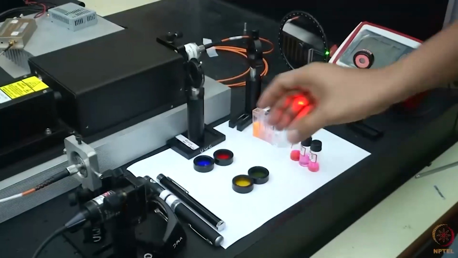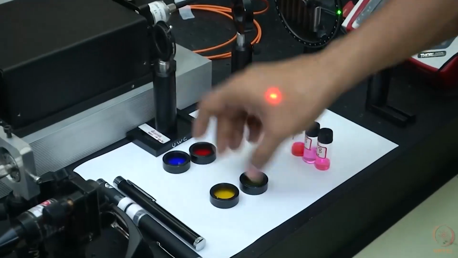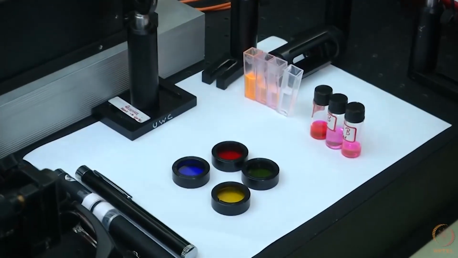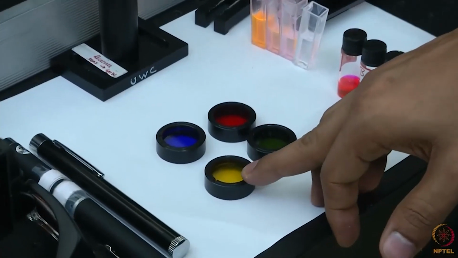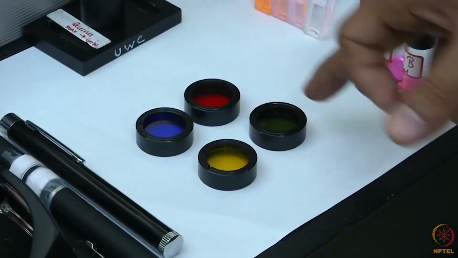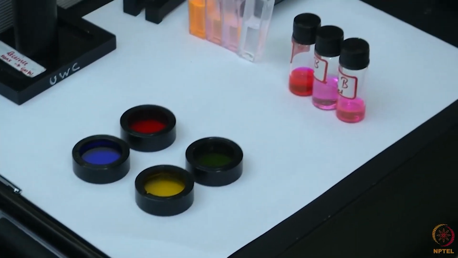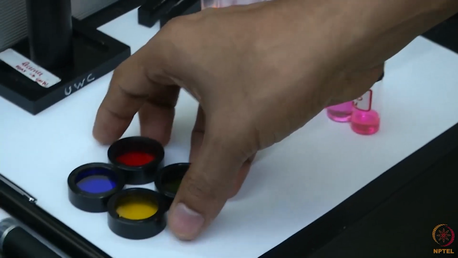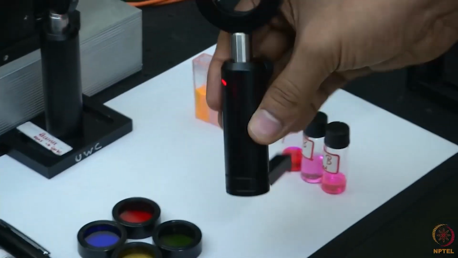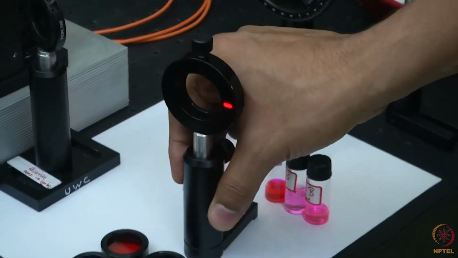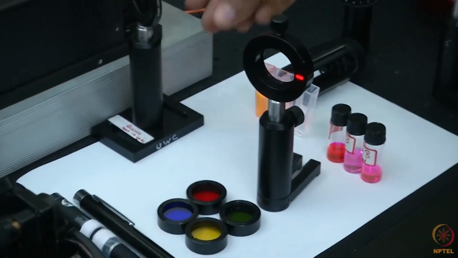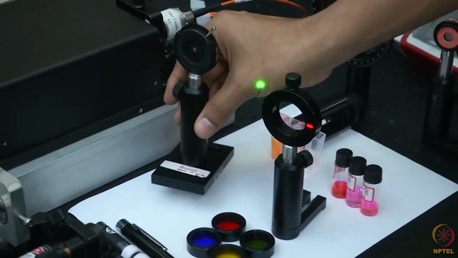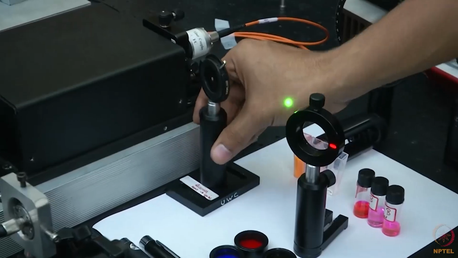Then here we have some color filters. We have a yellow color filter, blue, red and green. Basically these are made of dyes themselves. This is a color filter mount; we'll mount them on it one by one. Then this is an iris diaphragm for alignment.